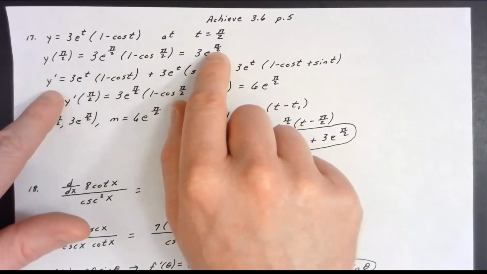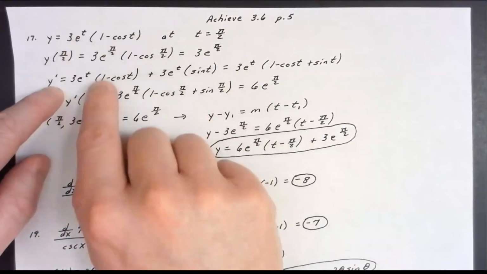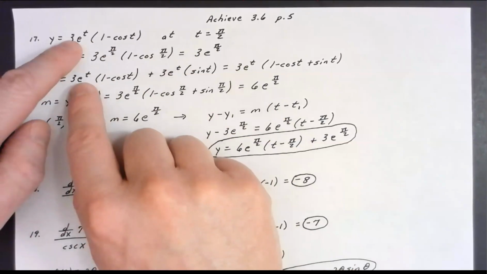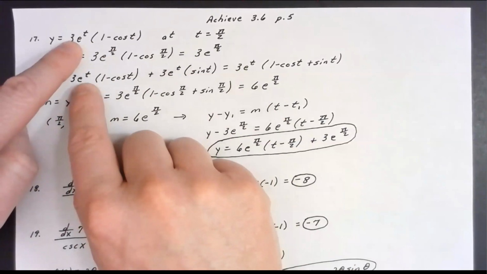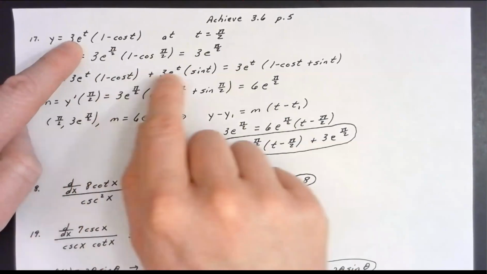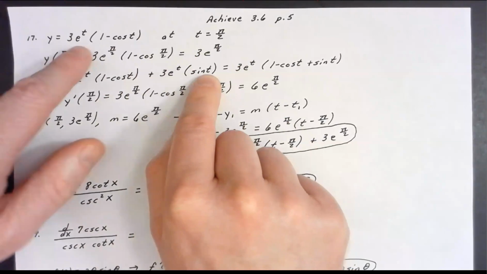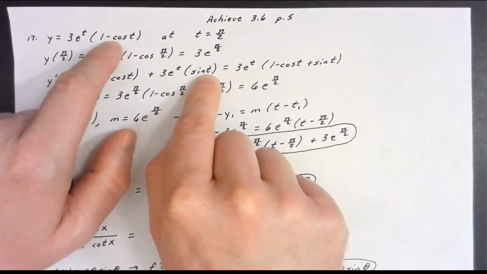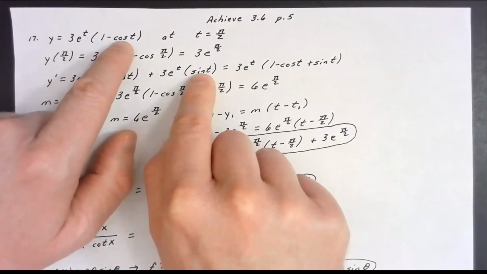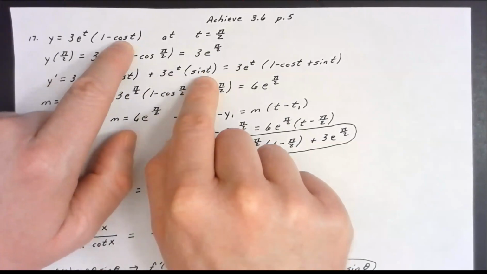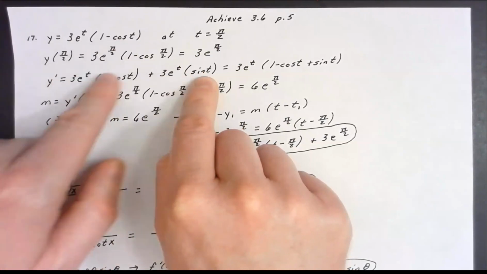Now I need to find the slope. So I can say, all right, then you need the derivative. The derivative of the product is the derivative of the first term times the second plus the first term times the derivative of the second. We know the derivative of 1 is 0. The derivative of negative cosine is a positive sine. So now this is my correct derivative.